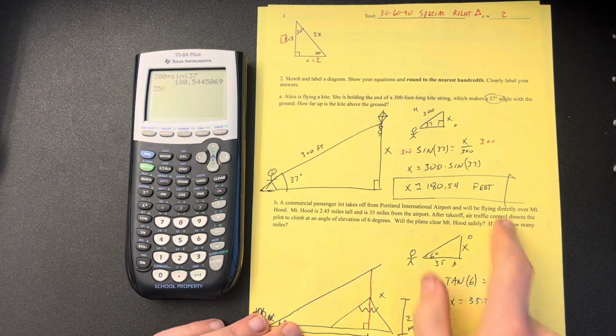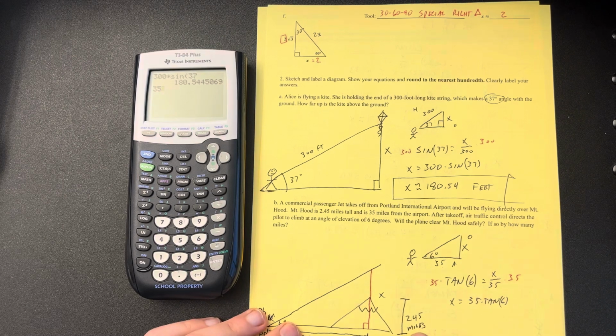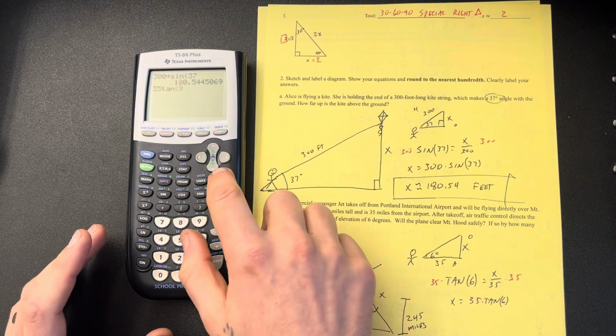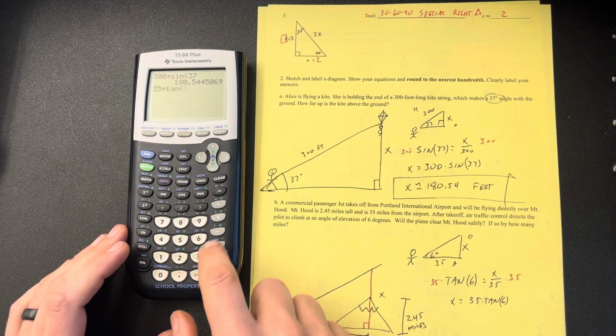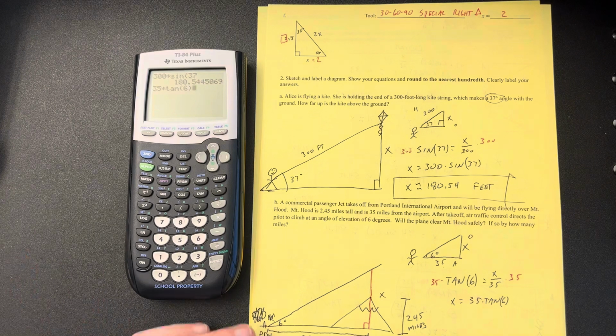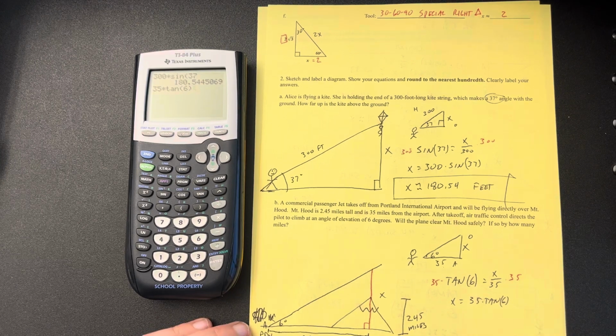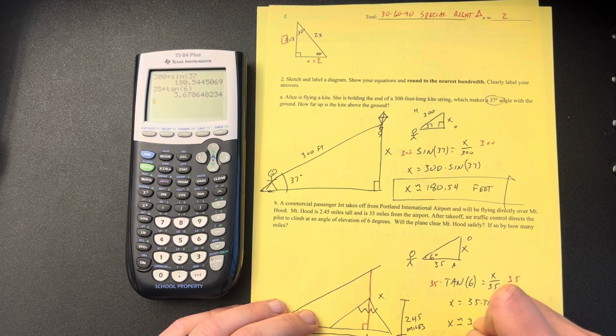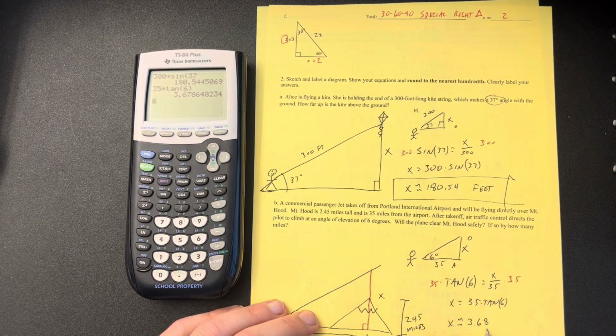Again, we're hoping, for the sake of airplanes, that the number we're about to get is bigger than 2.45. Let's see what happens. 35 times the tangent of 6. If we get something less than 2.45, that doesn't mean we did our math wrong. That just means the plane is going to crash into the mountain, which is, of course, a bummer. But good news is the math is just fine. So let's see what happens here. We're going to do 35 times the tangent of 6. We get 3.68. So X is approximately 3.68.